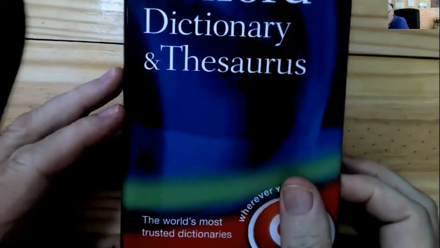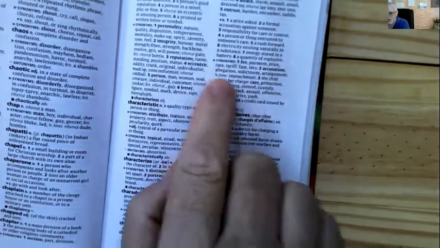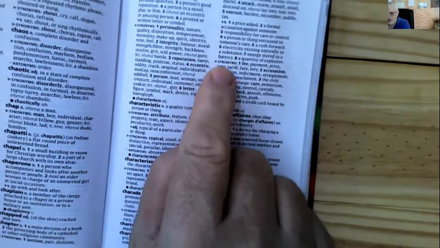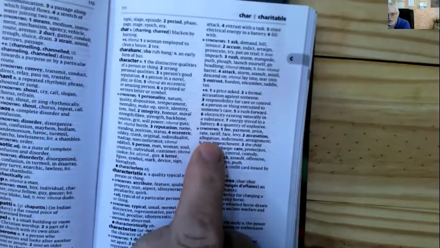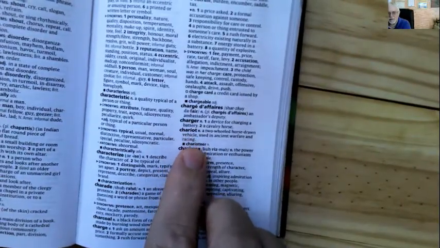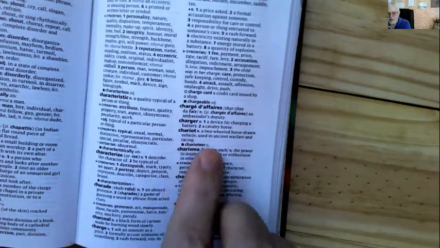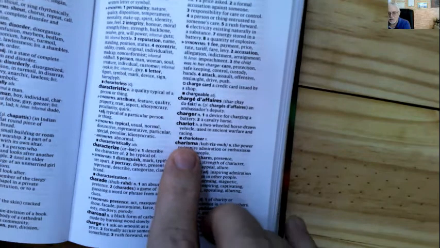So I have here my Pocket English Dictionary and thesaurus. Now, if I open this up, look at the quality of the text. So if I want to share some synonyms, say for the word charger or chariot, for instance, here is giving us a description. It's not a very good one for synonyms. How about this one? Charisma.